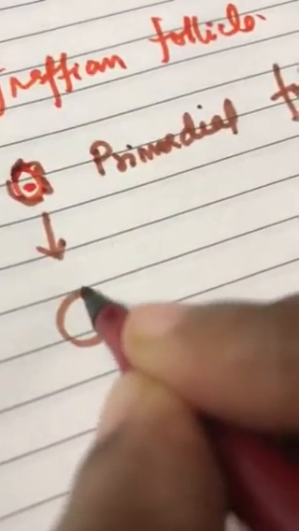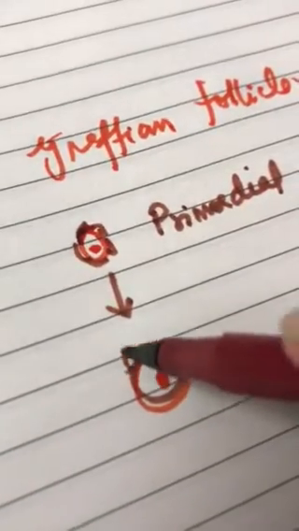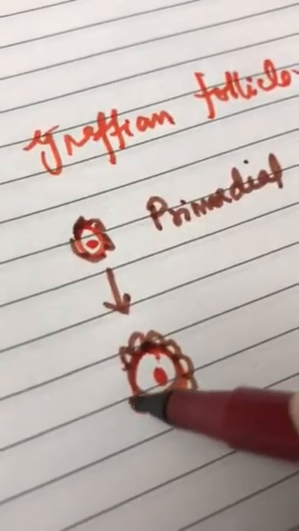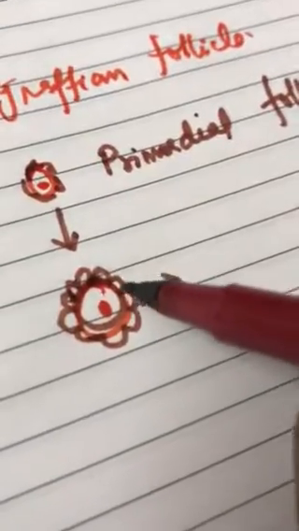Flat cells will be there. That follicle is called a primordial follicle. Primordial follicle. Understand? And then this primordial follicle undergoes the next step. The same oocyte with the nucleus will be there, but the surrounding cells will become cuboidal now. It becomes cuboidal nicely. Now again it multiplies.